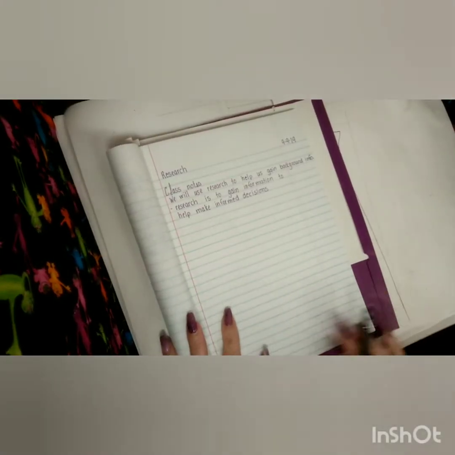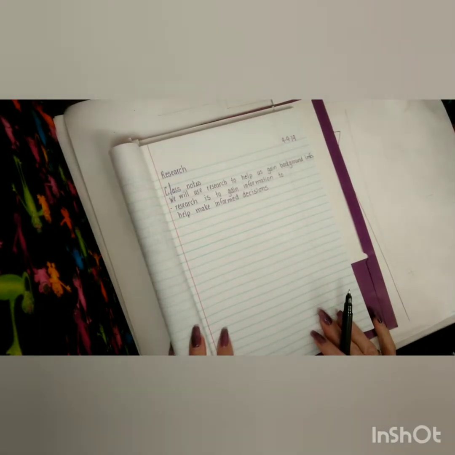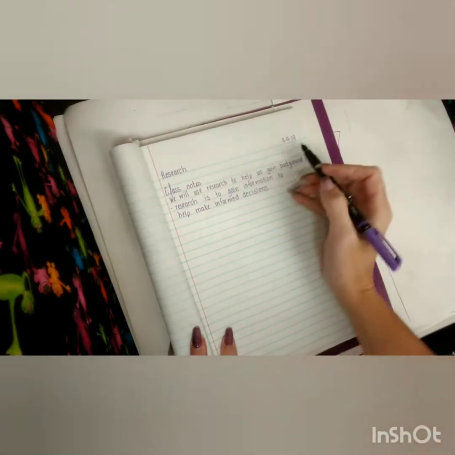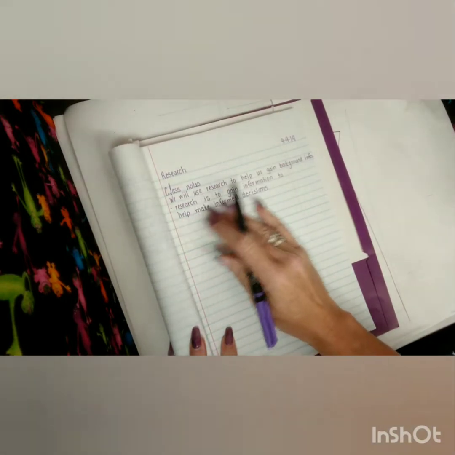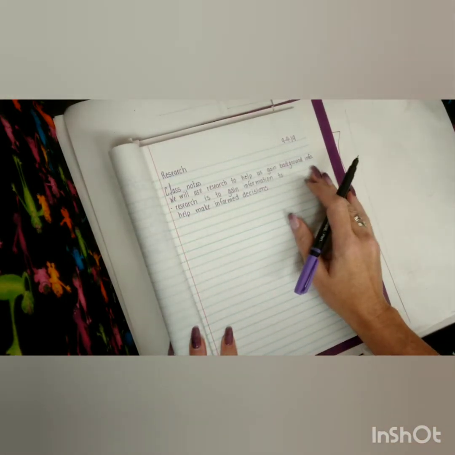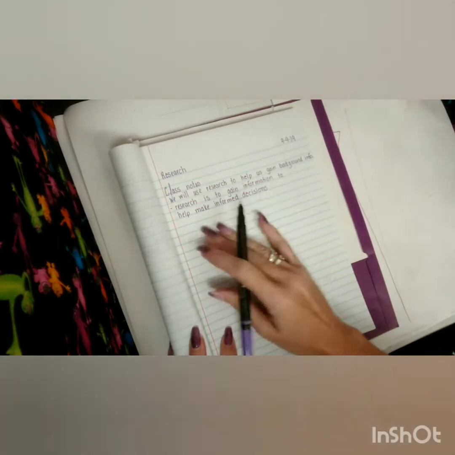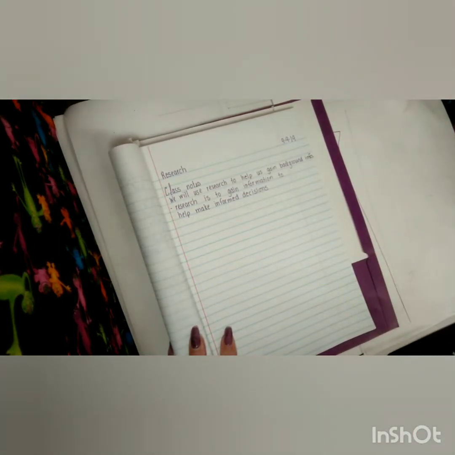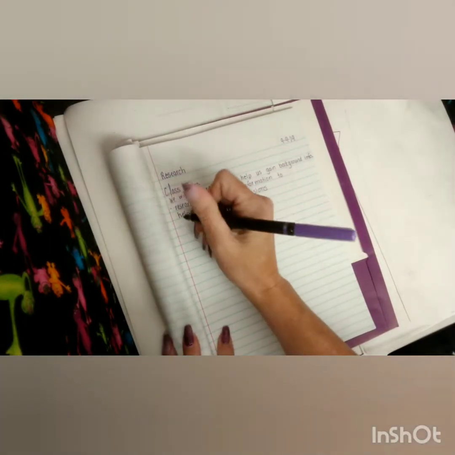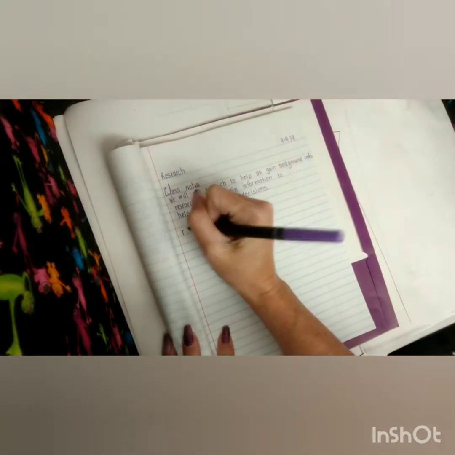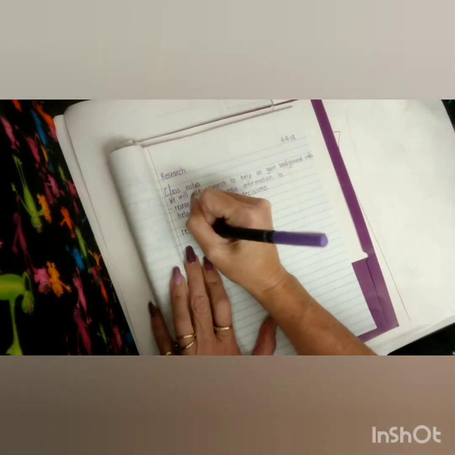Okay, so I wanted to go over what should be in the notebook for research. Obviously today's date, research, here's our class notes. We have our learning target. We will discuss research as it helps us gain more information. And then we had to take notes. Research helps us to gain information to make informed decisions. Some of the things that we talked about in class is research can come from different sources.